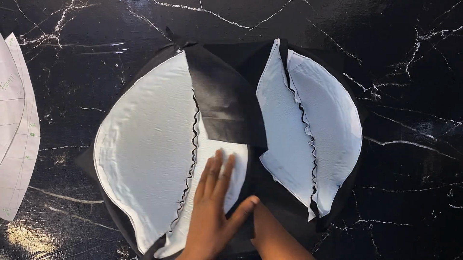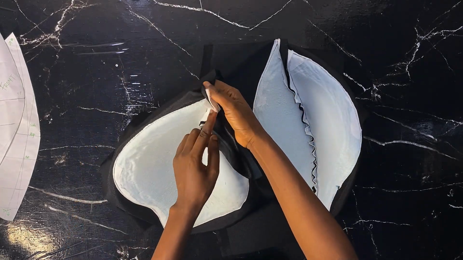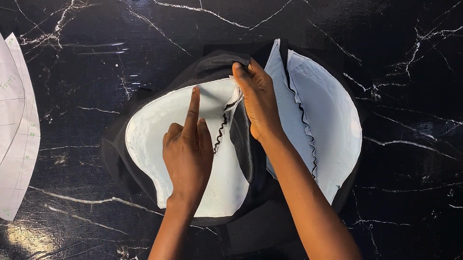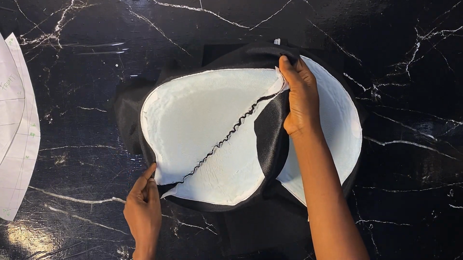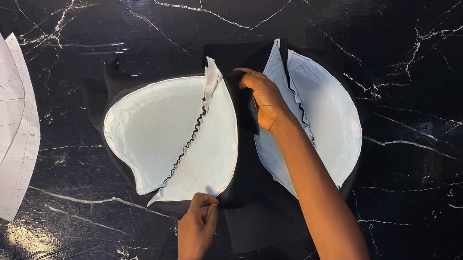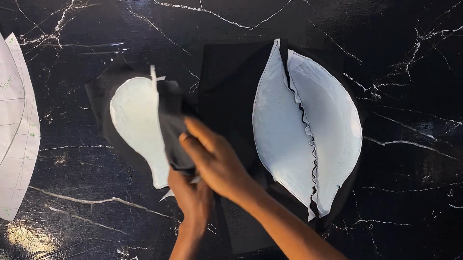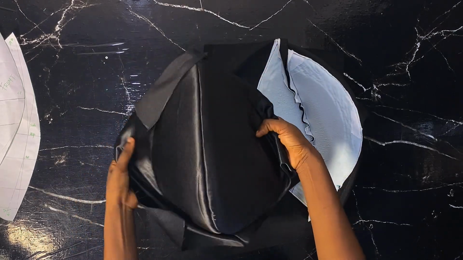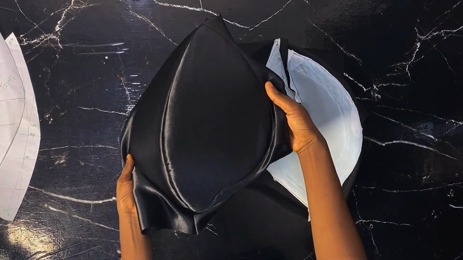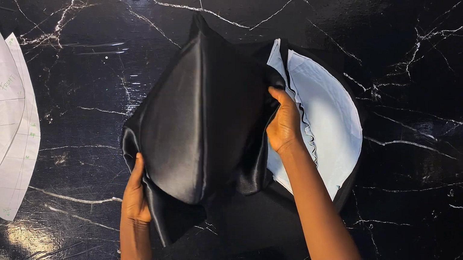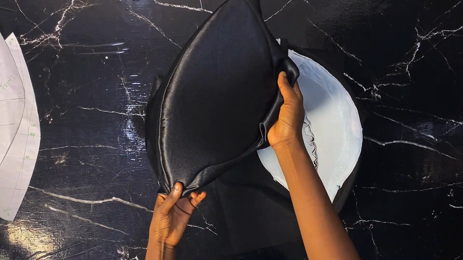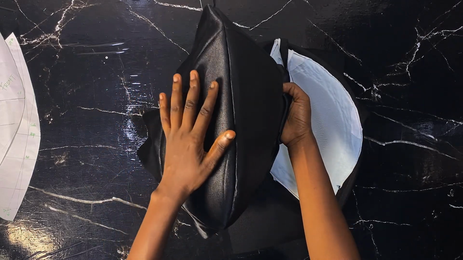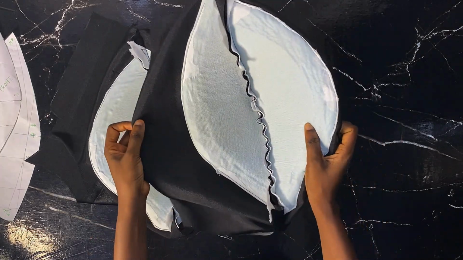So after you must have sewn them individually to the fabric, also make sure you sew along the center back and the center front, okay? So it keeps it down on the fabric. See what it looks like on the outside. Can you see this? Okay, this is my bottom area. This is my front. Repeat the same thing for the other side and we have this.